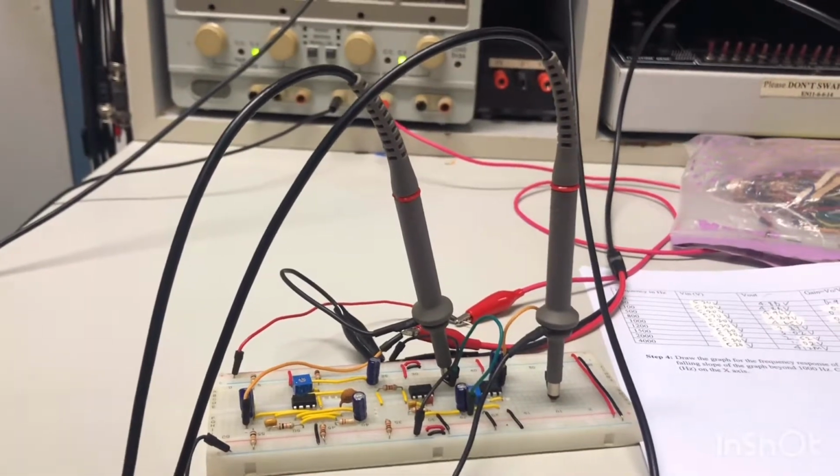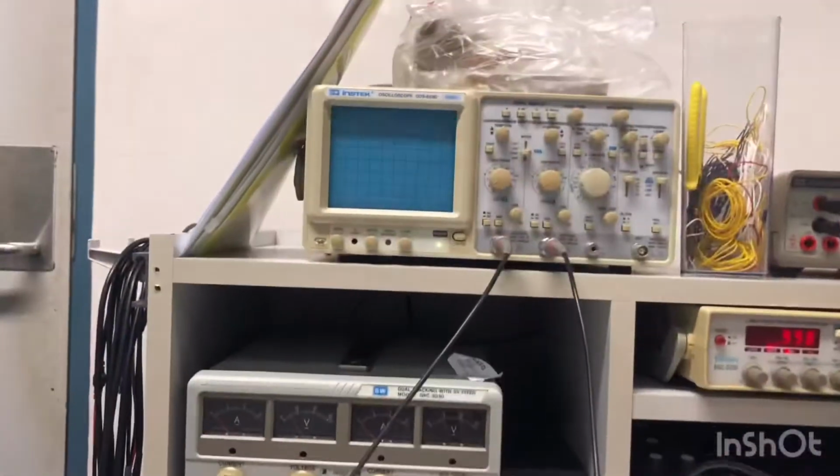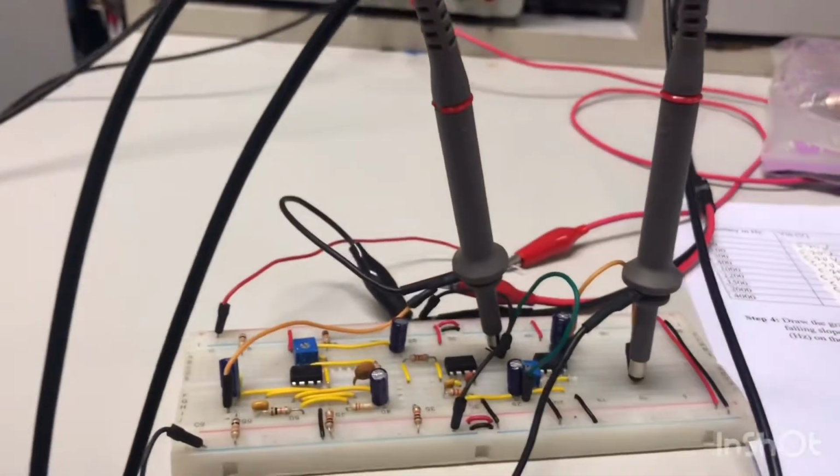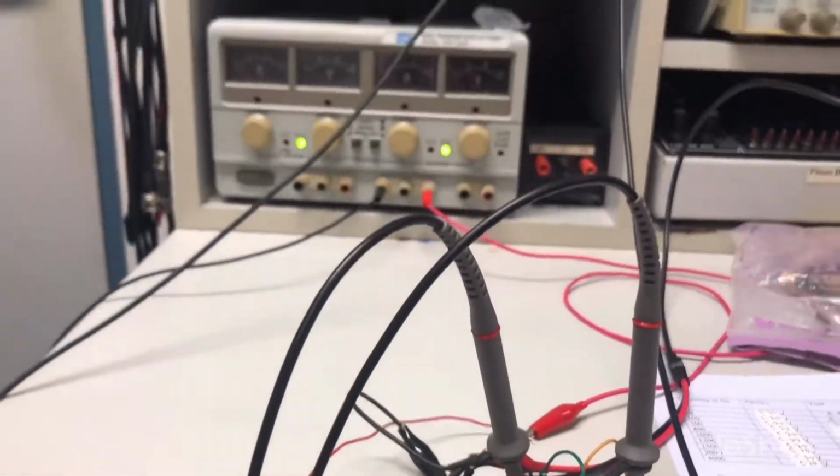Now I'm going to turn the potentiometer to check whether it is working and whether the voltage will be amplified.